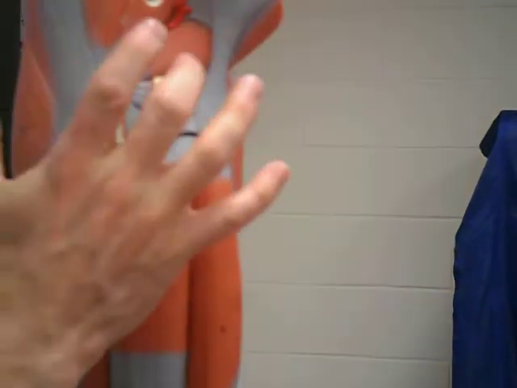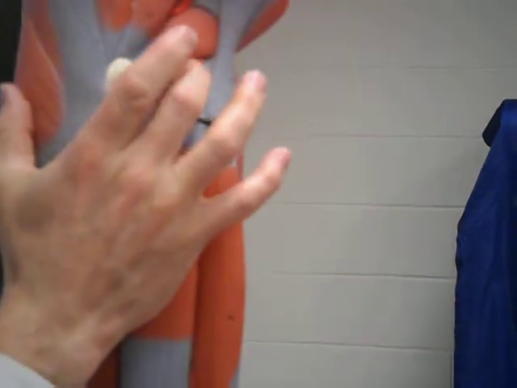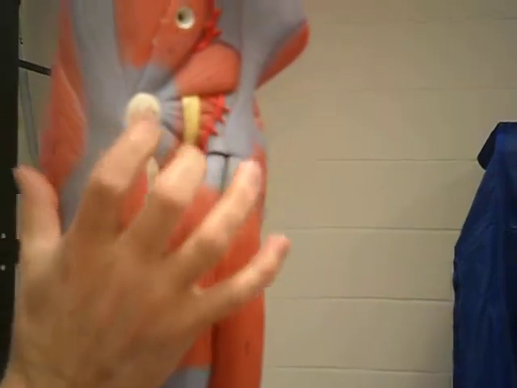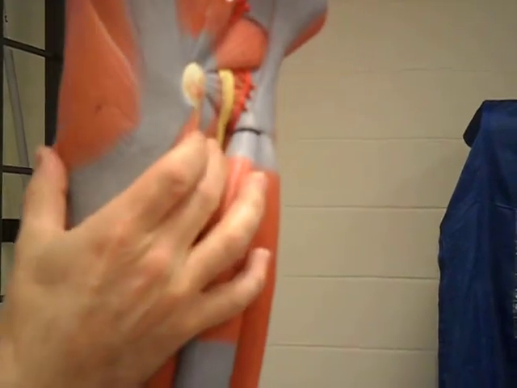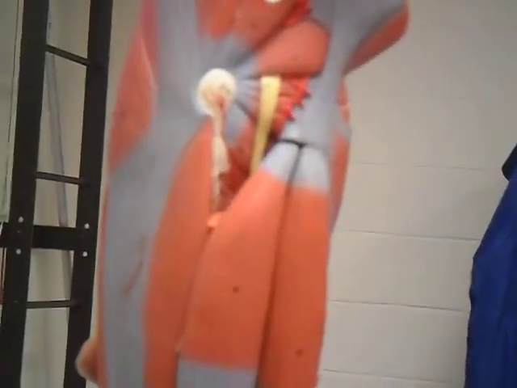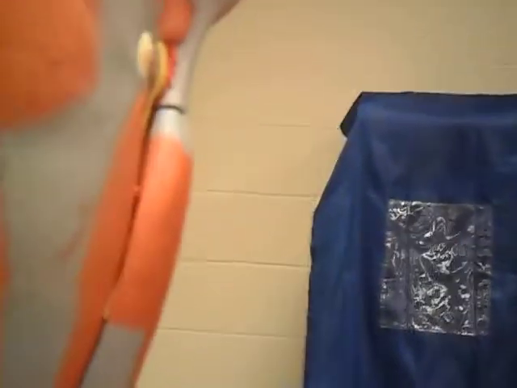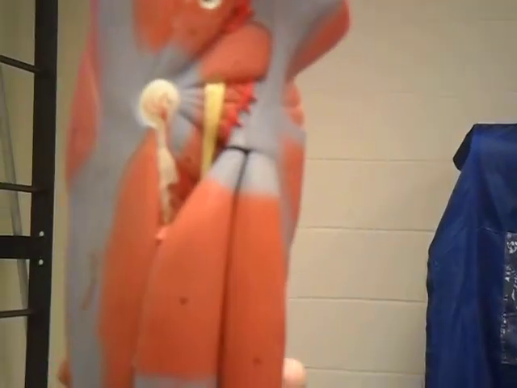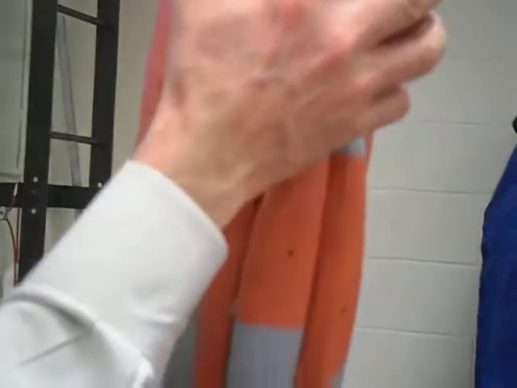So, piriformis, the 2 gemelli, the 2 obturators, and the quadratus femoris, they're all rotators. They rotate your hip, just like the rotator cuff of the arm. They each have their own function, but for the most part, they're the rotators. So that's deep to the glute.